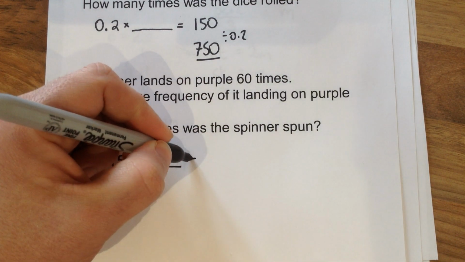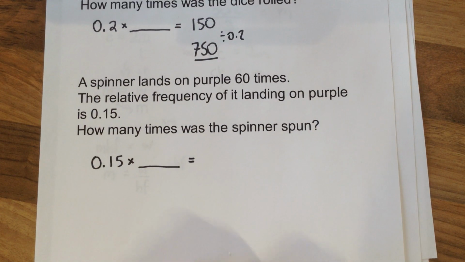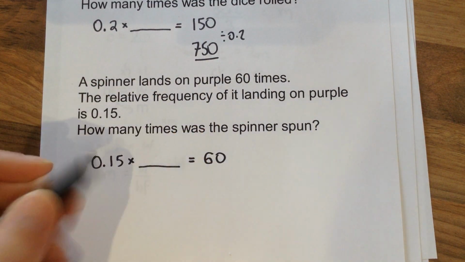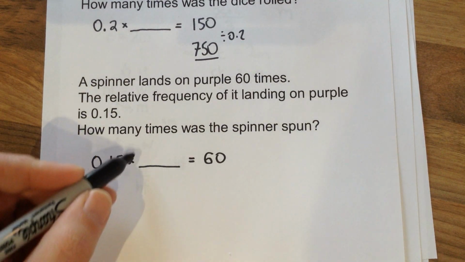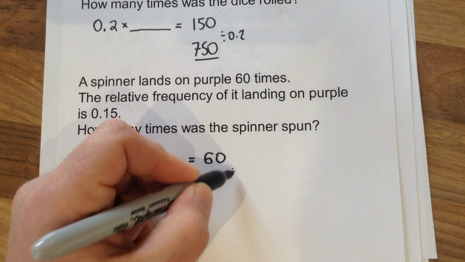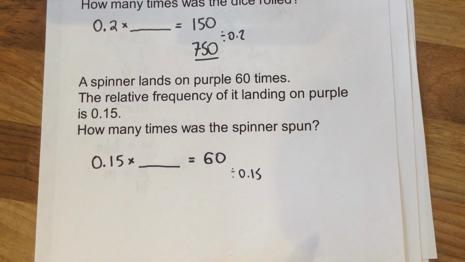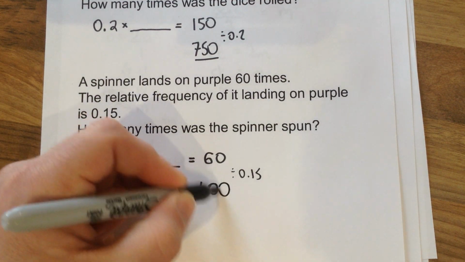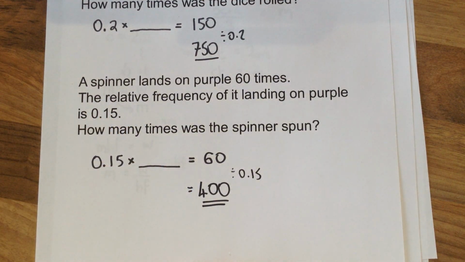And that would equal the number of times it landed on purple, which we're actually told in this question. So to find the number of times the spinner has been spun, I would have to do 60 divided by 0.15, which in this case comes out as 400, and that will be the total number of times that the spinner is spun.